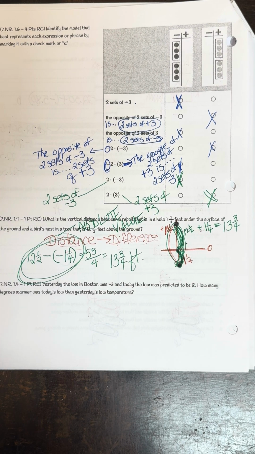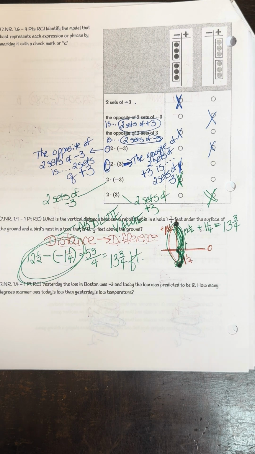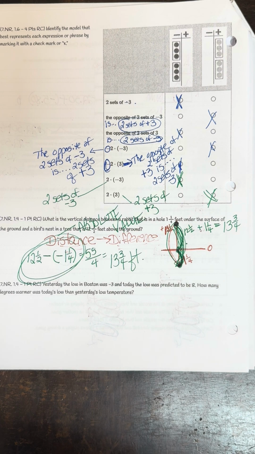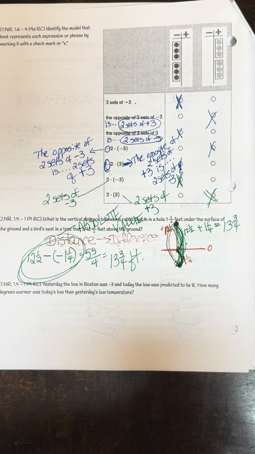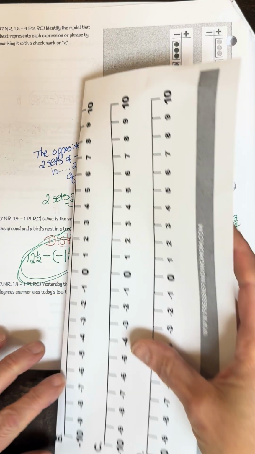Yesterday, the low in Boston was -3, and today the low was predicted to be 8. How many degrees warmer was today's low than yesterday's low? All right, guys, we ain't going to overthink this. We're going to use the number line again. We're going to use it vertically this time.